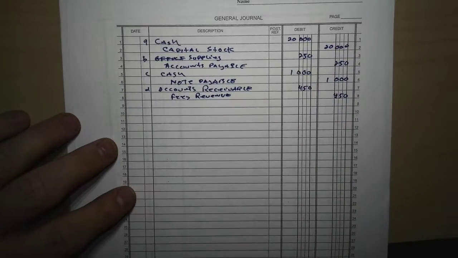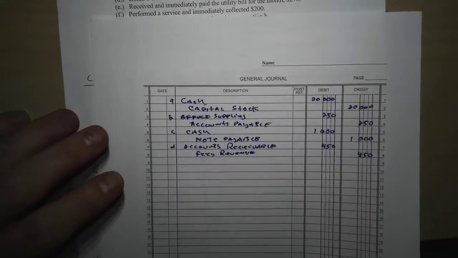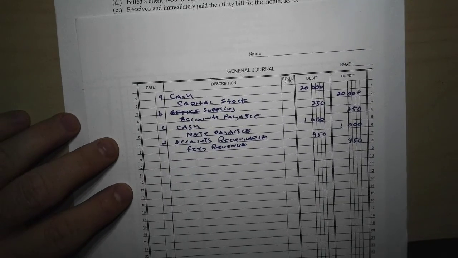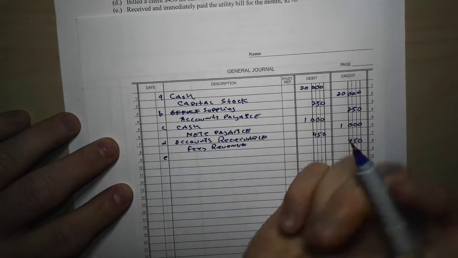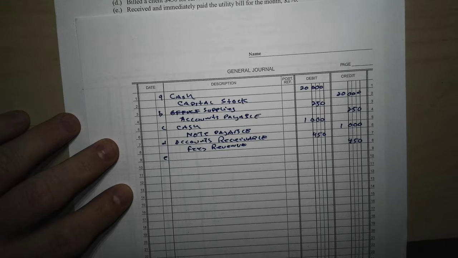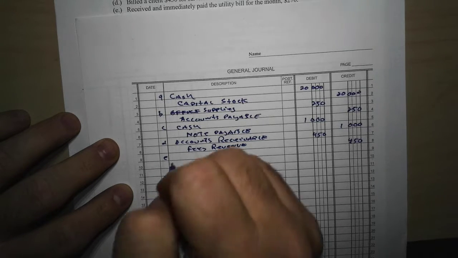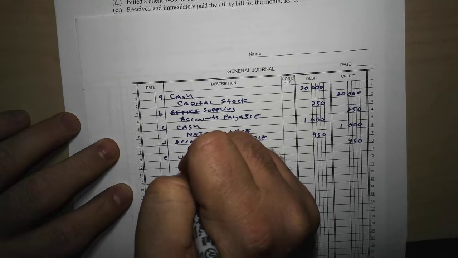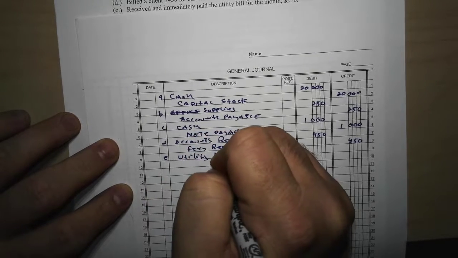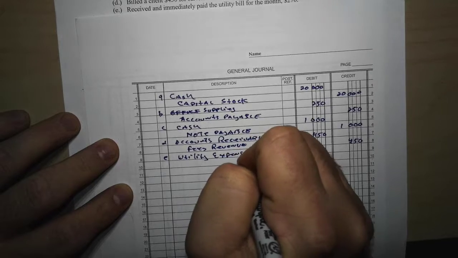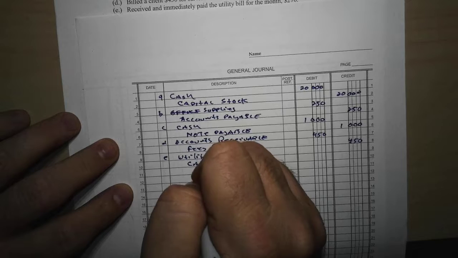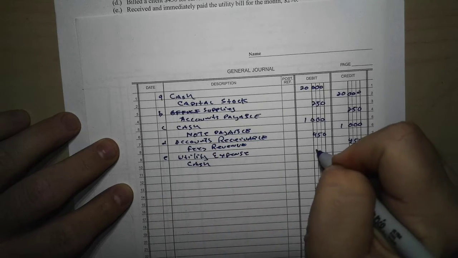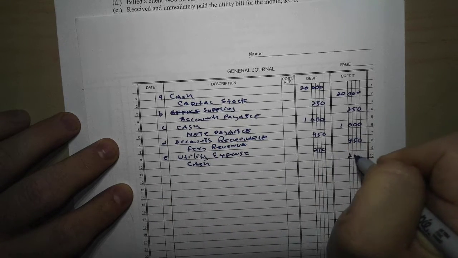Okay, so far so good. On E, received and immediately paid the utility bill for the month, $270. If I paid it right away, then it's just an expense. I accrued the expense, I should say. So I'm going to go utility expense. And if I paid it right away, then of course I'm spending the cash by writing a check for it. So that's $270.